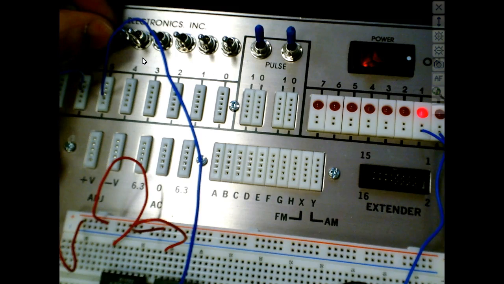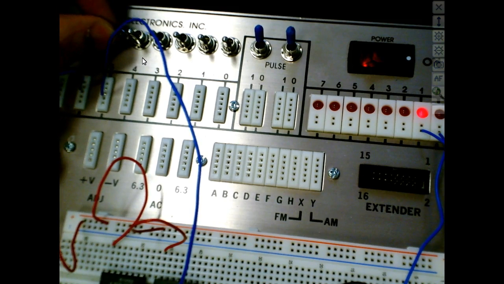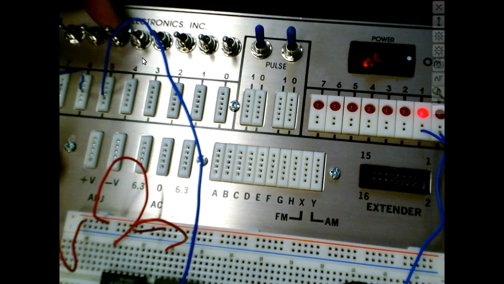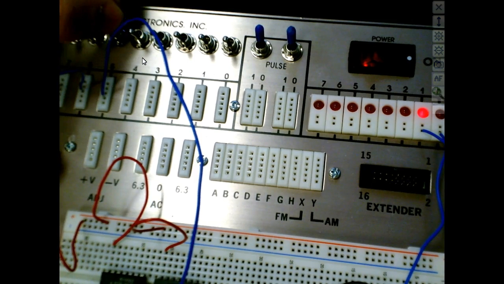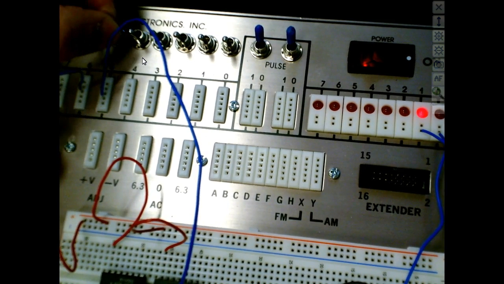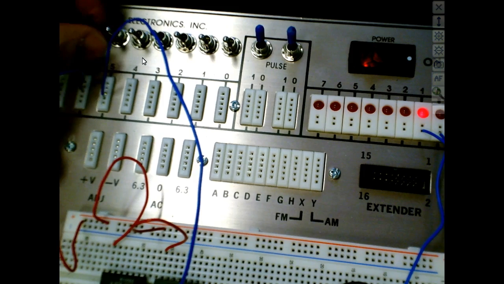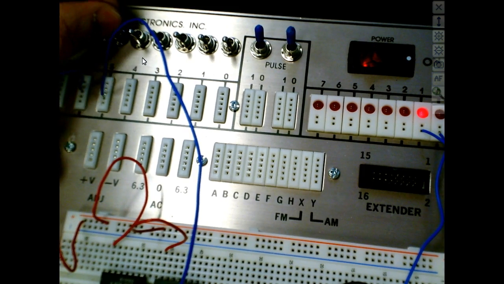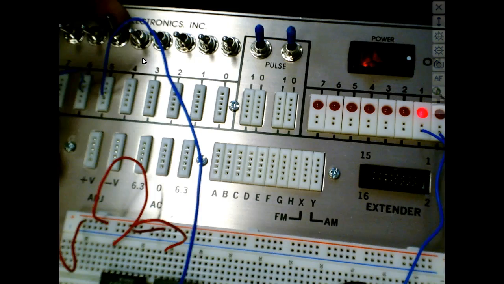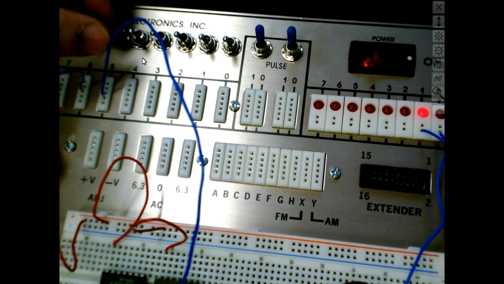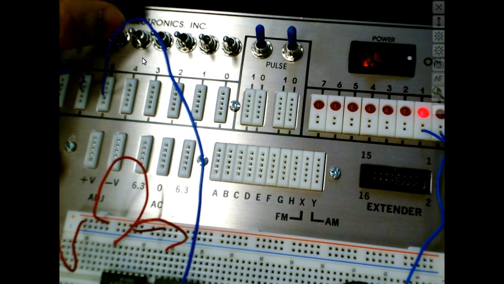Not yet. So here comes the clock. Right now my clock is switch 5. It's not going to do anything because both the inputs are low. It's latched, right? So the clock doesn't do anything about it being latched. Or not the clock, the enable input.